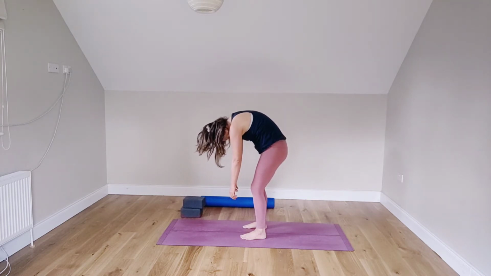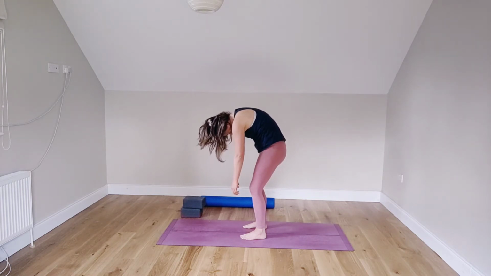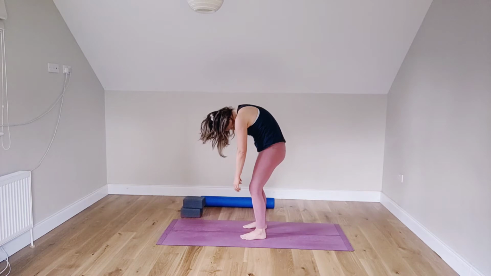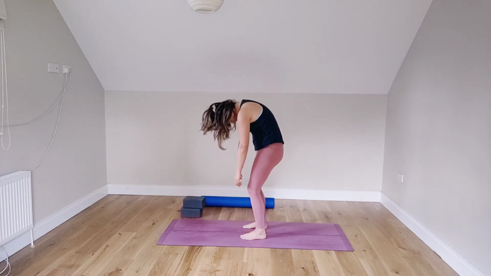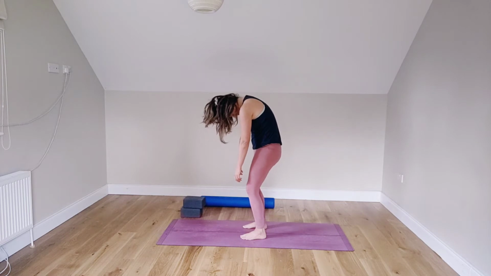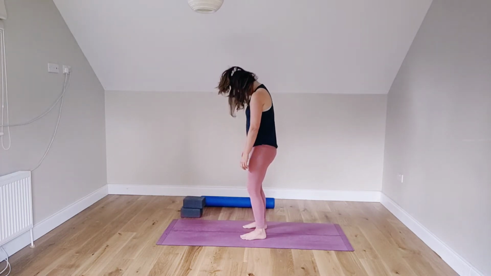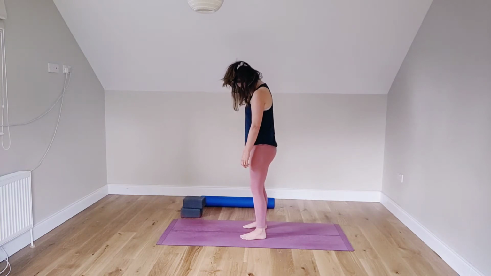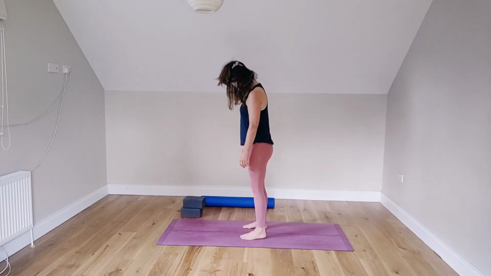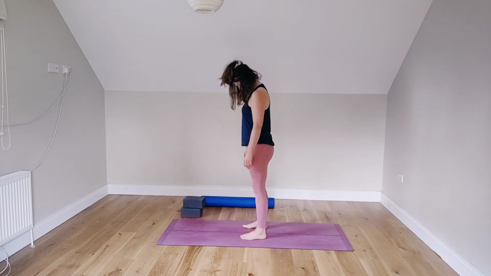Keeping your movements really slow so you can focus inward. All the time sensing and feeling into your body. And then when you come up to standing, keep your chin bowing into your chest.